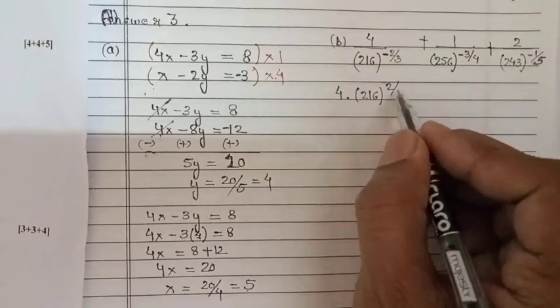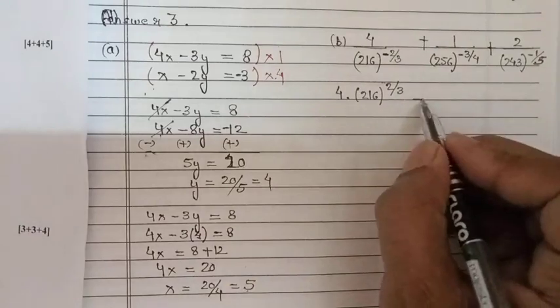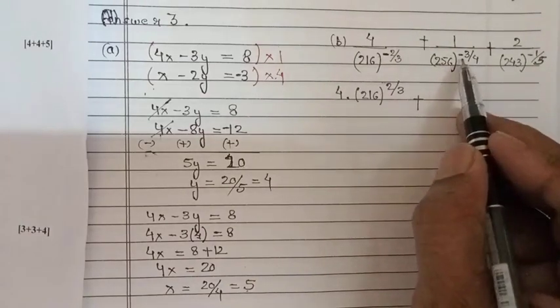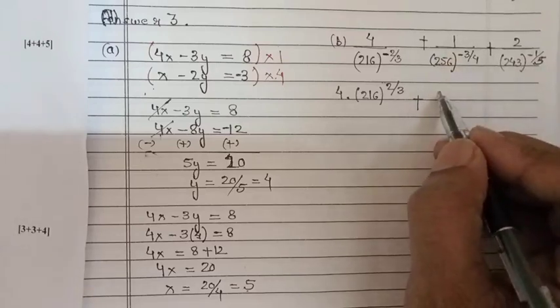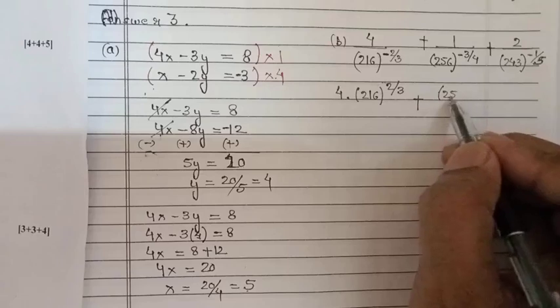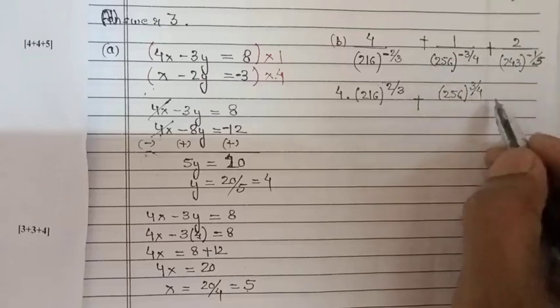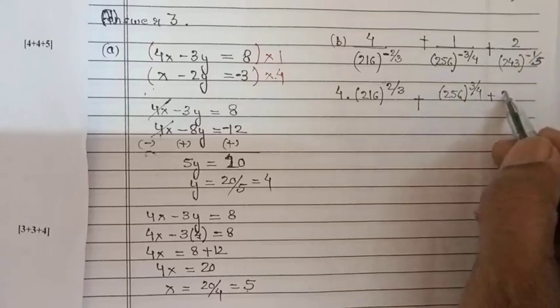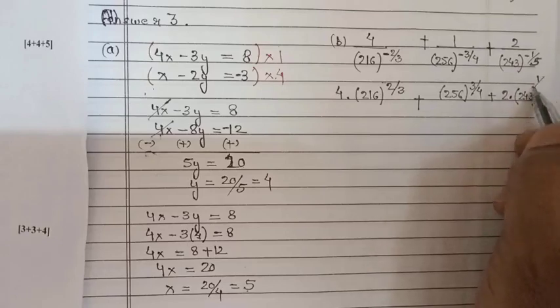It becomes plus 2 upon 3. In the second term, again the denominator has a negative power, so you transfer the term, it becomes 256 in the numerator place, power sign will change. This will be 2 into 243, you transfer this one, sign of power will change.